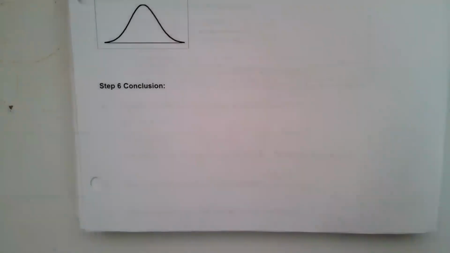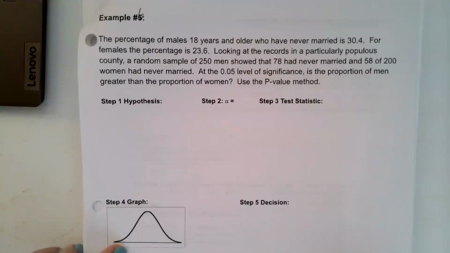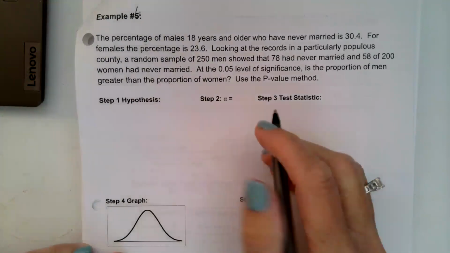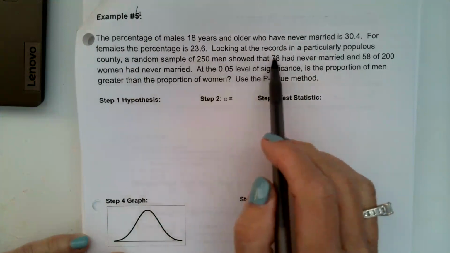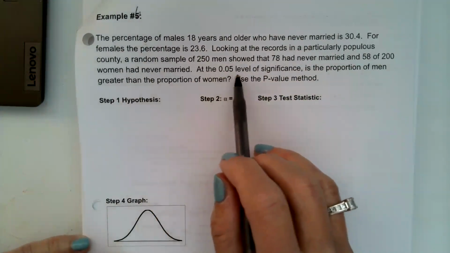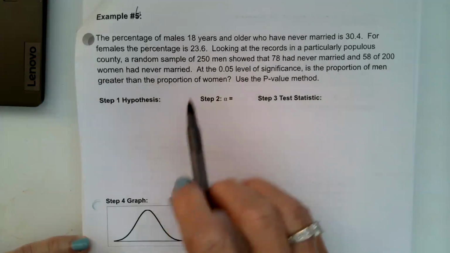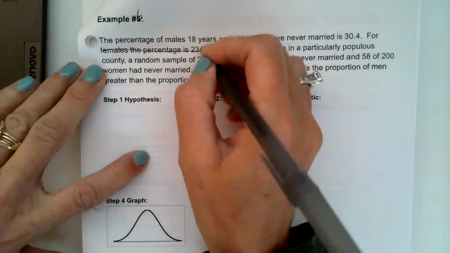The last example, example 6. It says, the percentage of males 18 years and older who have never married is 30.4. For females, the percentage is 23.6. Looking at the records in a particularly populous county, a random sample of 250 men showed that 78 had never married and 58 of 200 women had never married. At the 0.05 level of significance, is the proportion of men greater than the proportion of women? So even though they give us some historical information, we don't really need that. So we can cross that out.